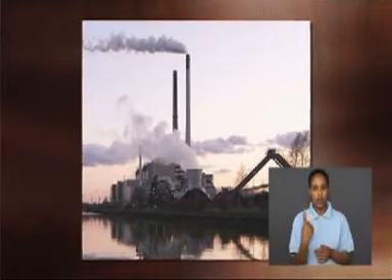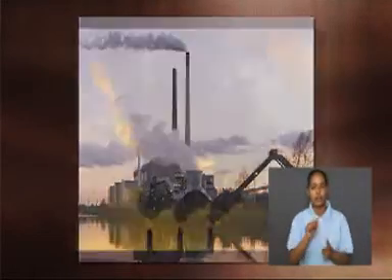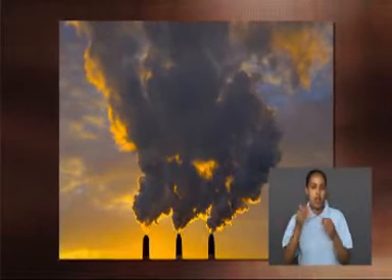Individually, the quantities of gas produced are not large, but industry produces so many synthetic polymers that the cumulative effect can have a very damaging effect on both health and the environment.